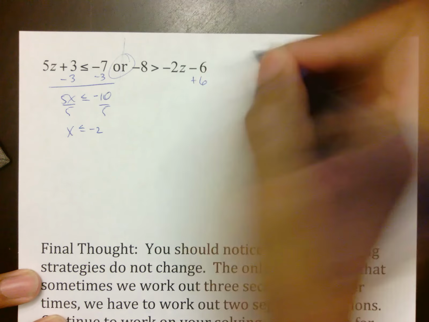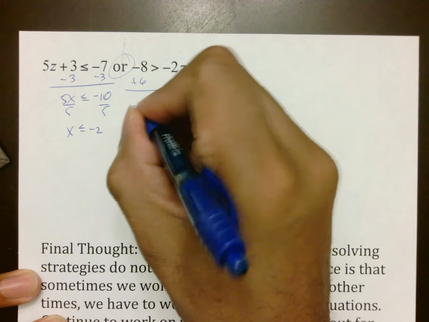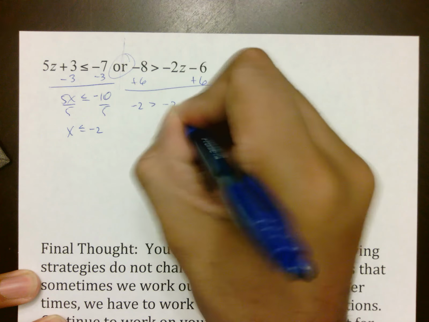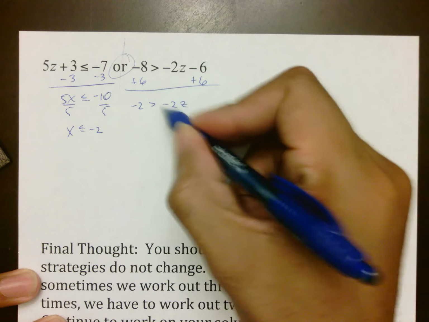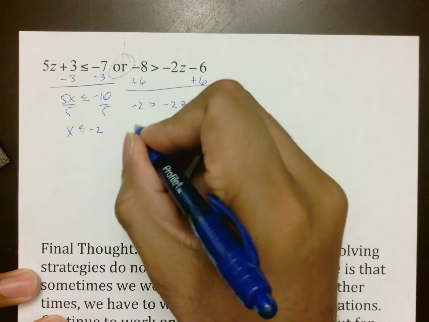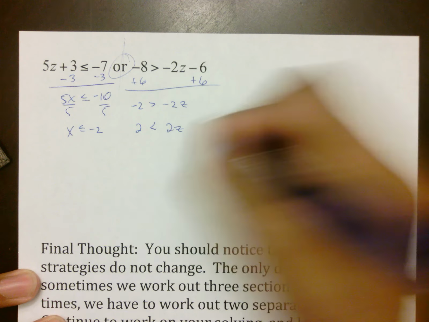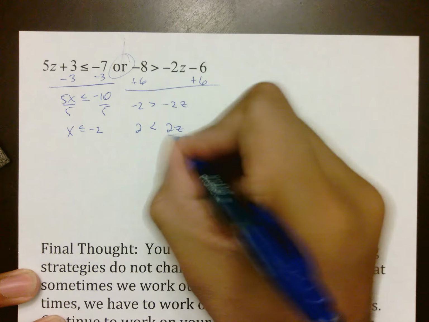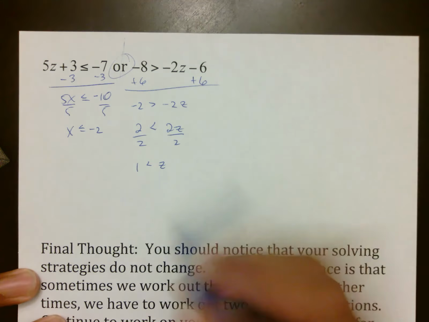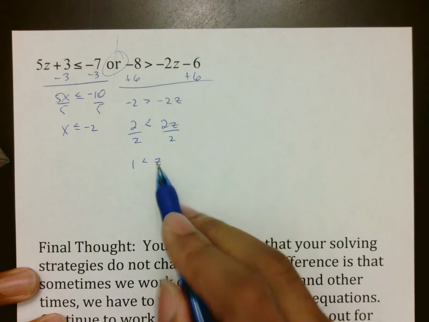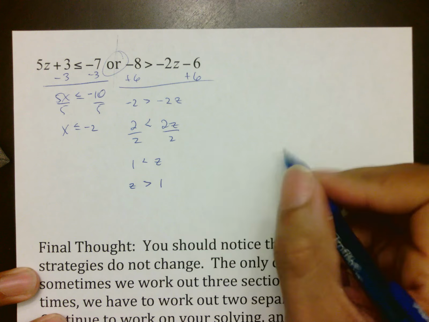But other than that, let's look at this as adding 6 to both sides. Negative 8 plus 6 is negative 2, greater than negative 2z. Next thing I want to do, as I've tried to show you, is to get rid of this negative by flipping both sides. So 2 comes down, flip the sign, bring down 2z. Dividing by 2 to get my answer, I get 1 is less than z. But remember that I need the z in front of it, so I bring my z over, put my 1 over, and again flip that sign around.